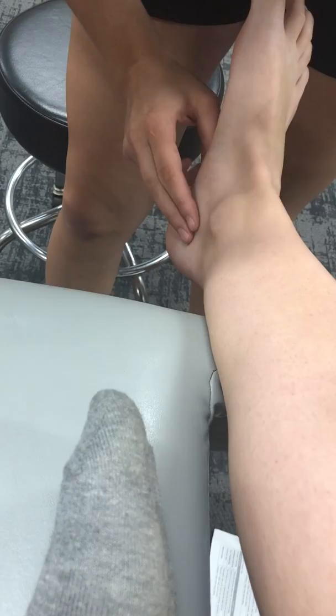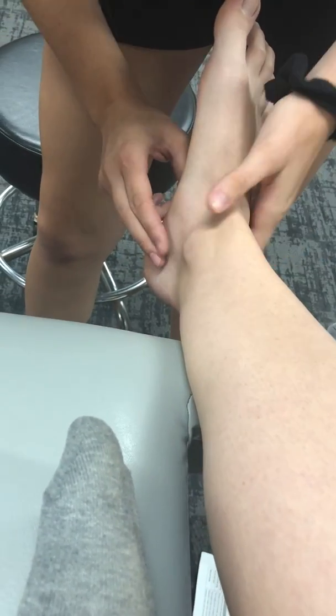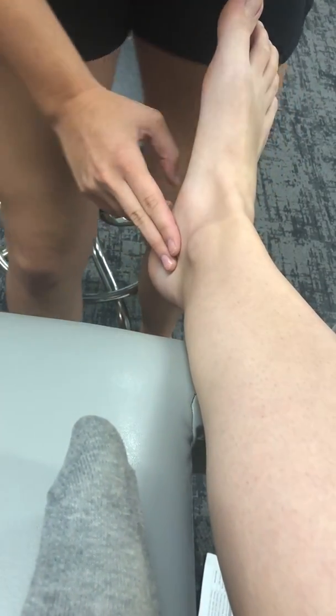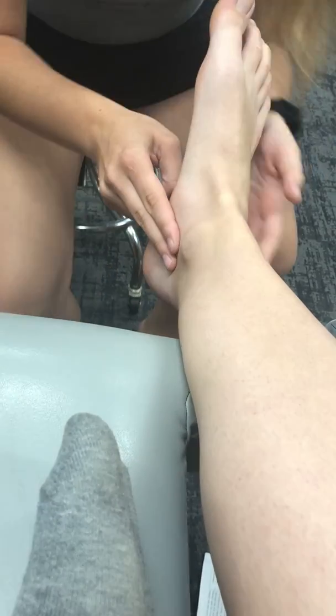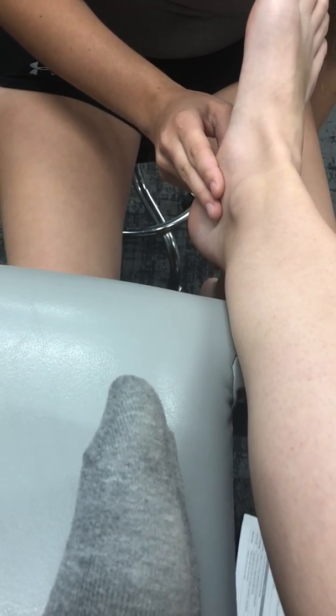So after that, I'm gonna go into the Tinel's test, which you will take 2 or 3 fingers and palpate around the posterior tibial nerve, which is in here. And you'll take 2 or 3 fingers and kind of just tap. And if this test is positive, it indicates tarsal tunnel syndrome.